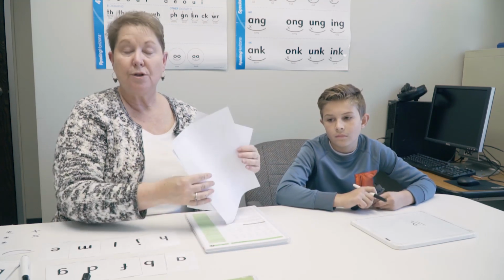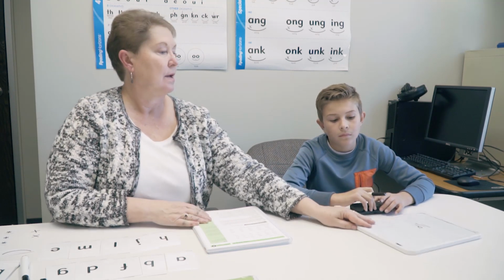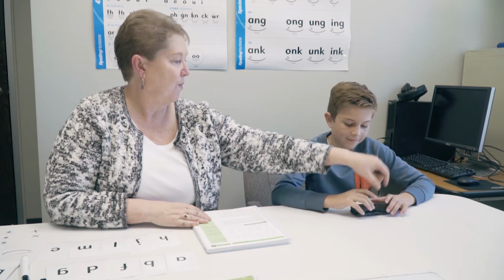However, if students have those kinds of challenges, they will not generally be able to do dictation in the same way. So we are going to talk about how to modify dictation.